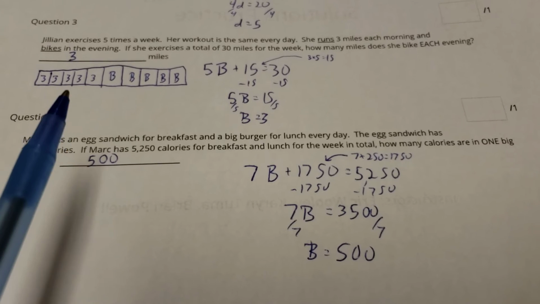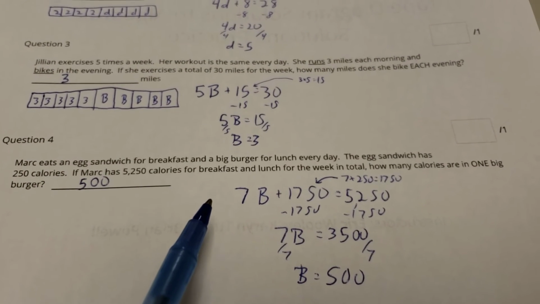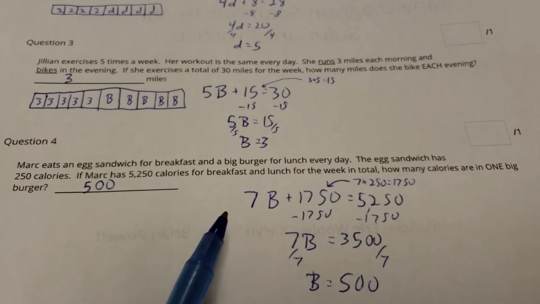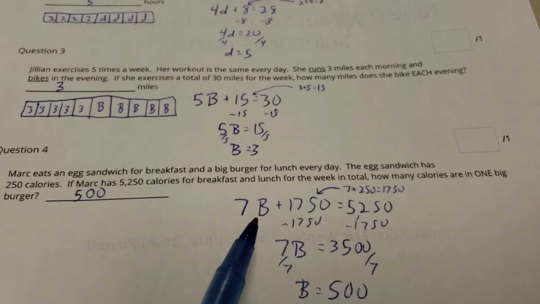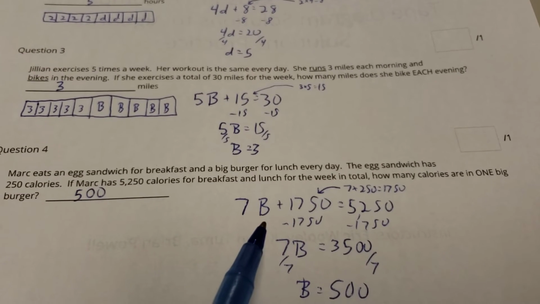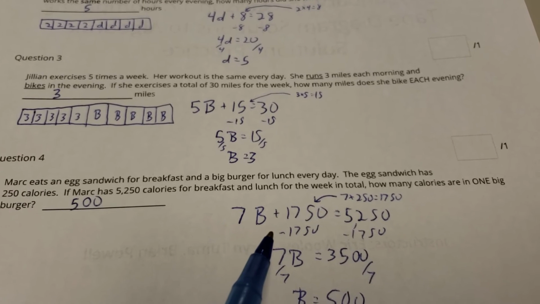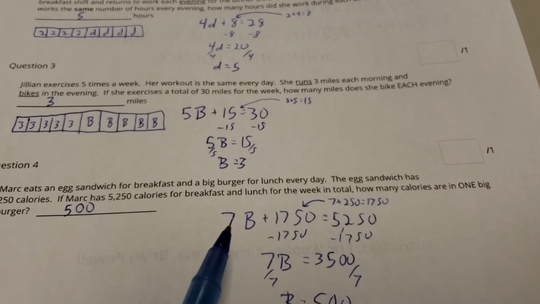Here, question 4. Mark eats an egg sandwich for breakfast and a big burger for lunch every day. The egg sandwich has 250 calories. If Mark has 5,250 calories for breakfast and lunch for the week in total, how many calories are in the big burger? Well, we know that we got 7 big burgers.